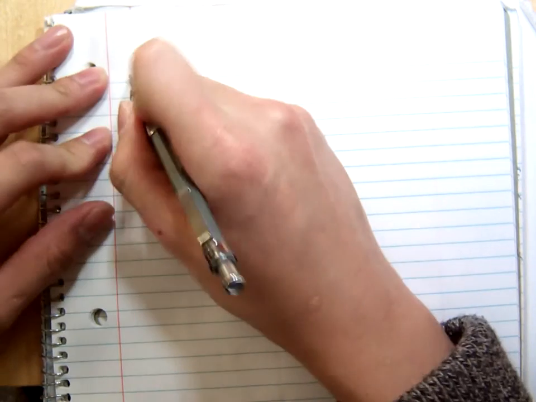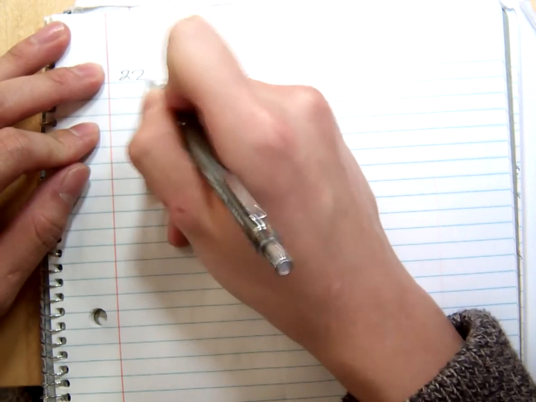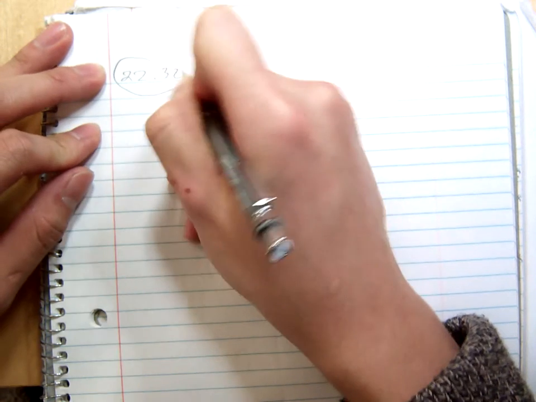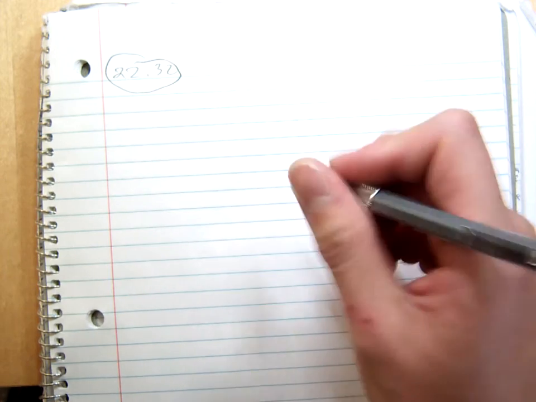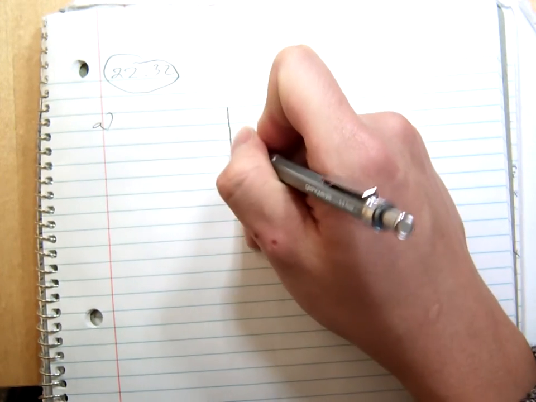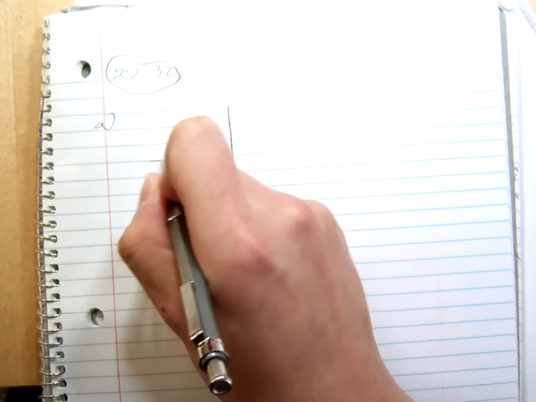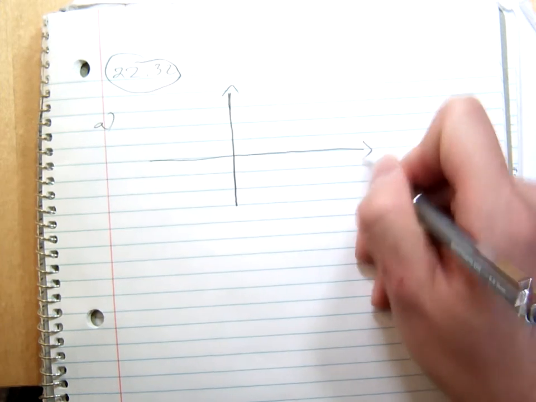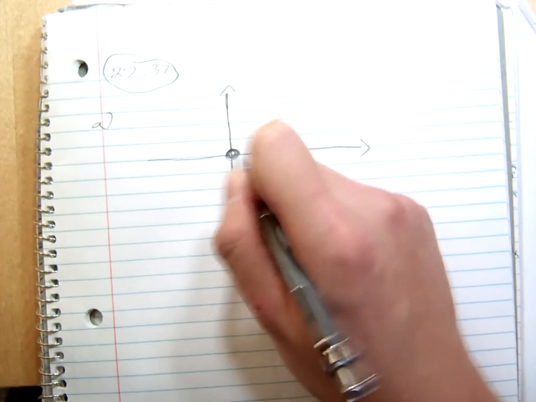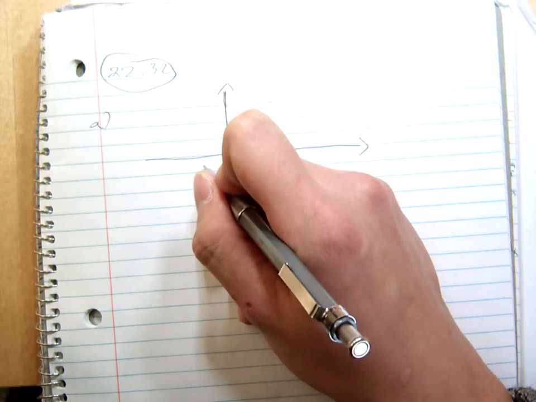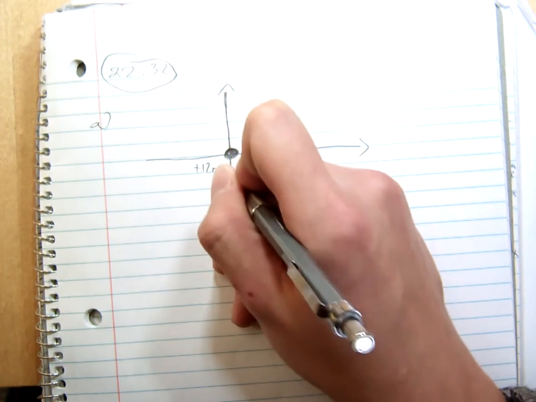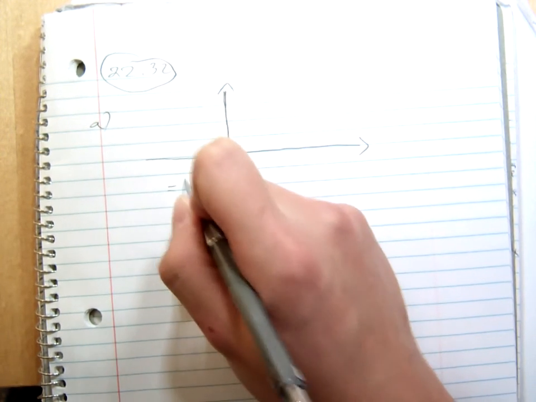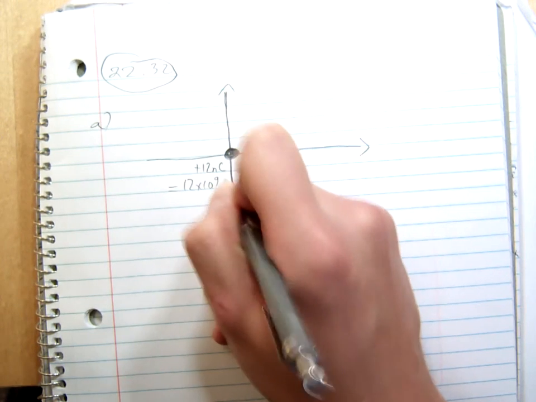Hi, today we are working on problem 22.32 on Mastering Physics. There will be part A, given a charge at the origin. So you want to draw a really nice picture of a charge at the origin, a positive 12 nanocoulomb, which would equal 12 times 10 to the negative 9 coulomb.